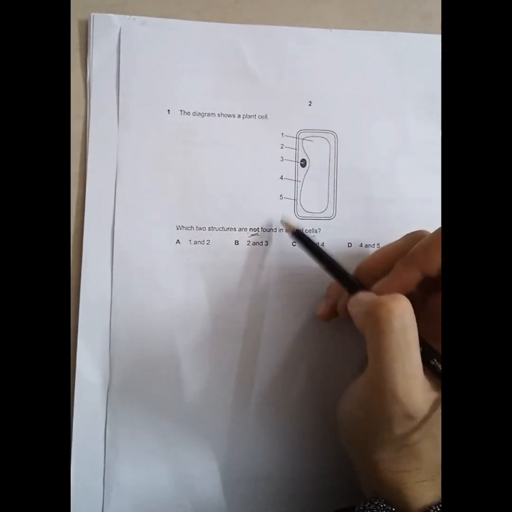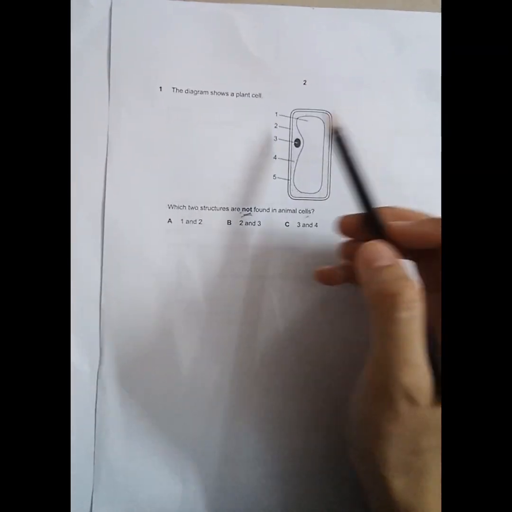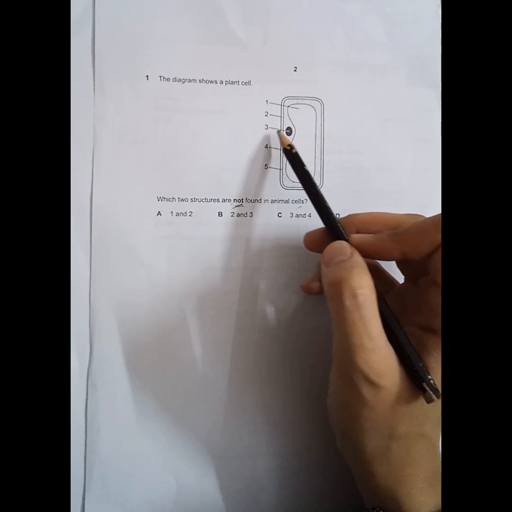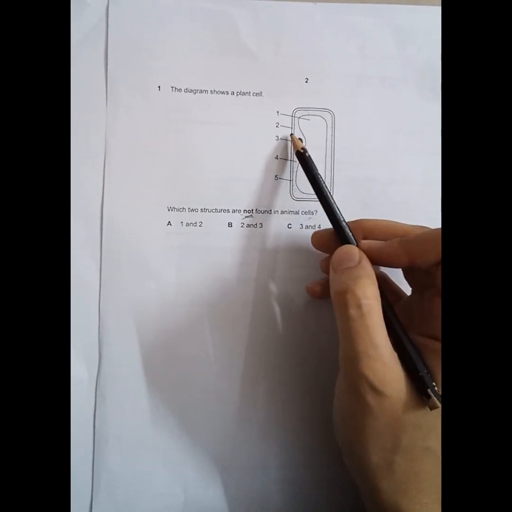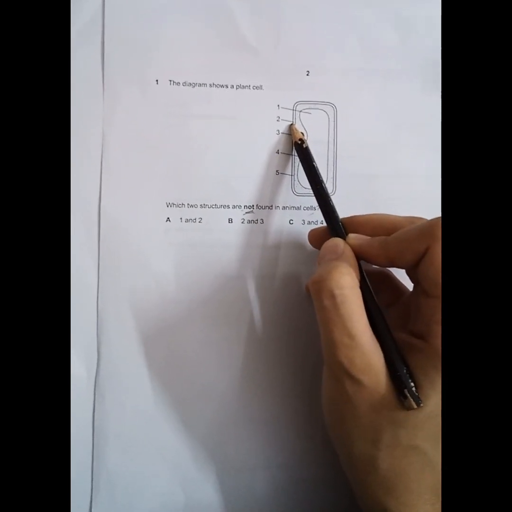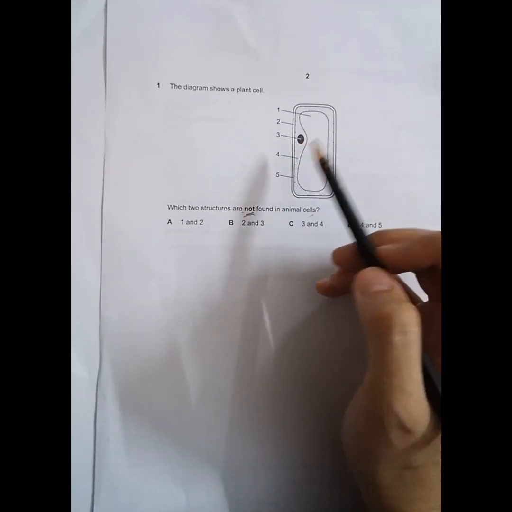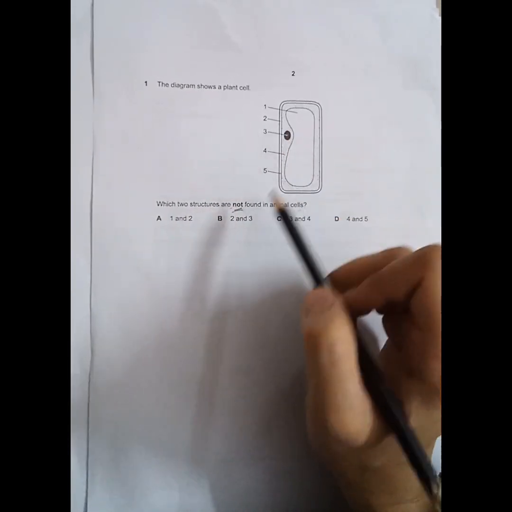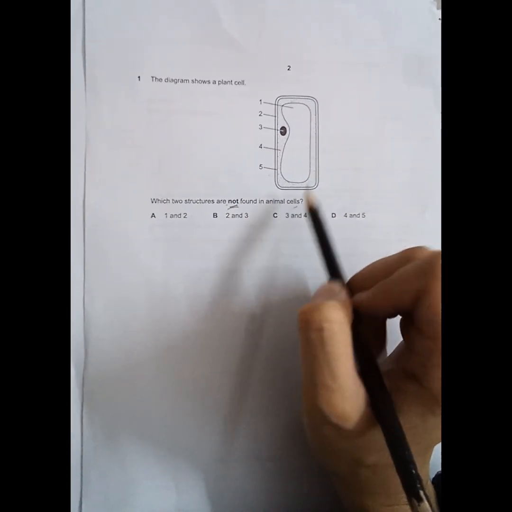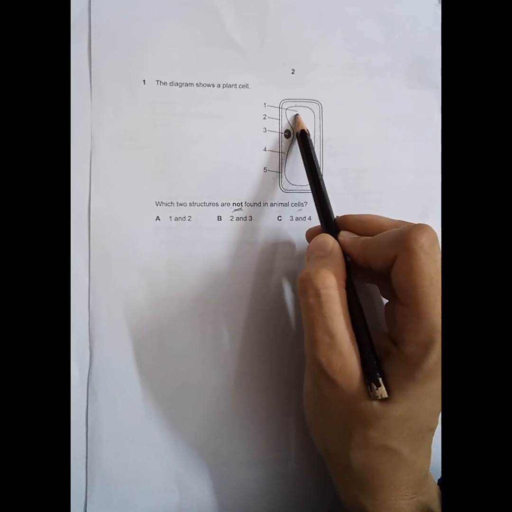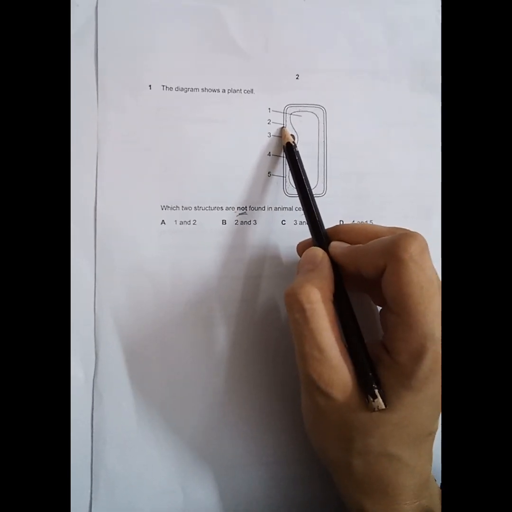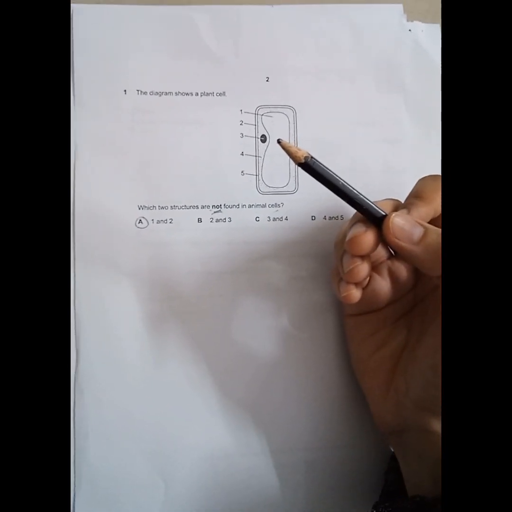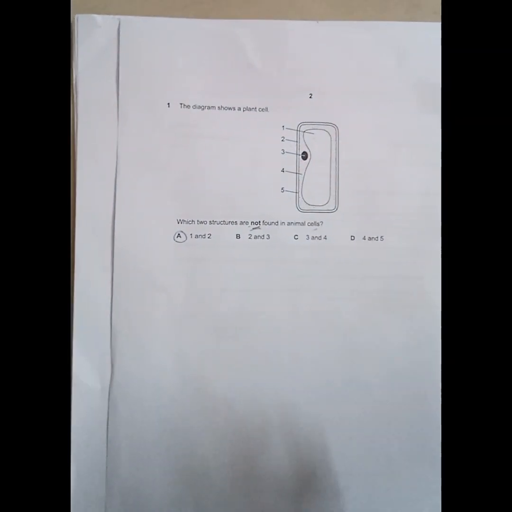Okay, so let's just name all of these and then we can easily find out the answer. This is cell sap vacuole, which is found in plants. This is cell wall, this is nucleus, this is cytoplasm, and this is cell membrane. So out of these, which two structures are not found in animal cells? That is cell sap vacuole and cell wall. So this is A, because animal cells only have cell membrane, not cell wall.